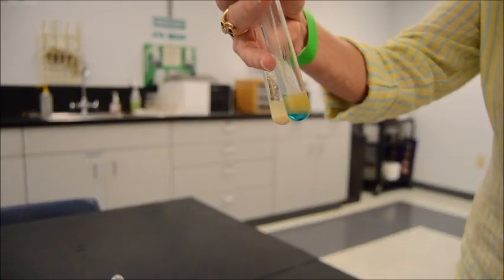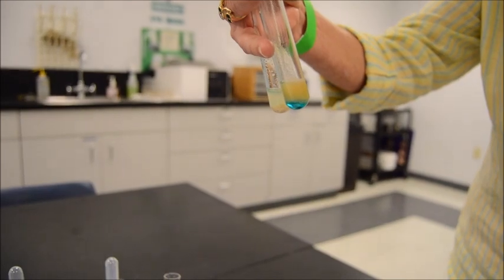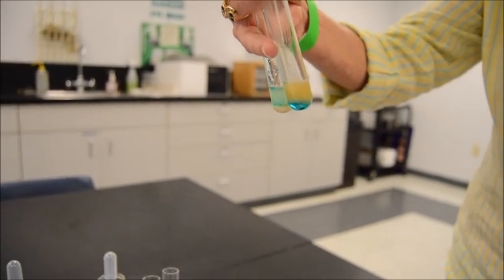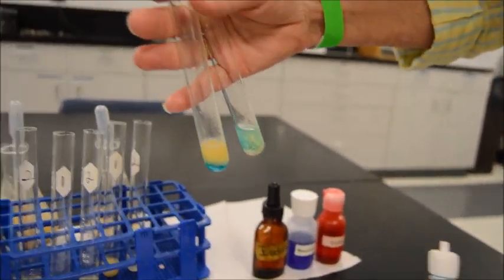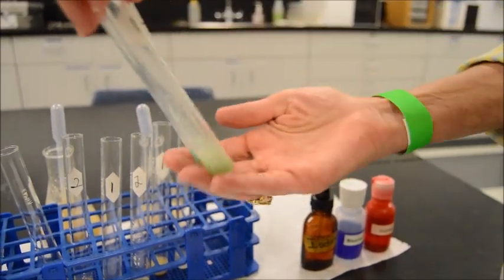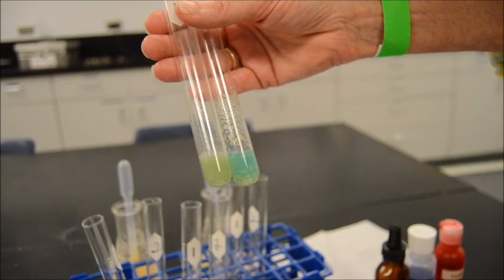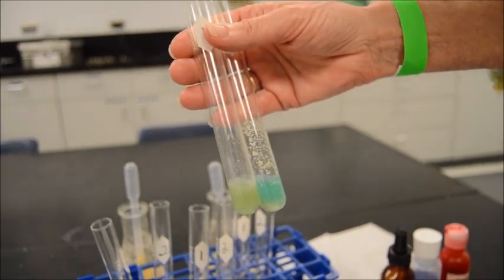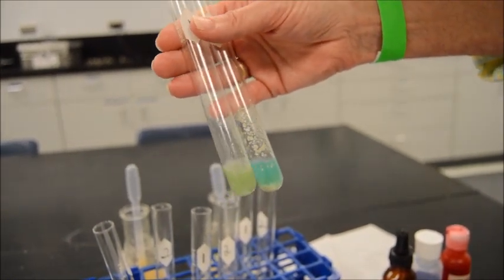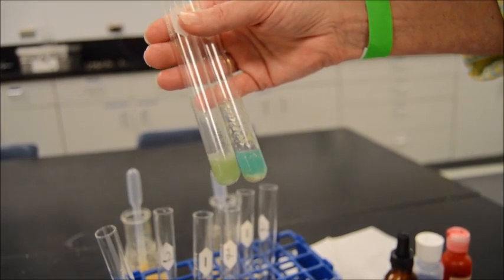Okay, and of course, we're going to have to heat this one. All right, let's see it up front here. Let's have a good mix. And again, what do we have to do here? We're going to heat this in a hot water bath for 5 minutes. But these are the initial colors.